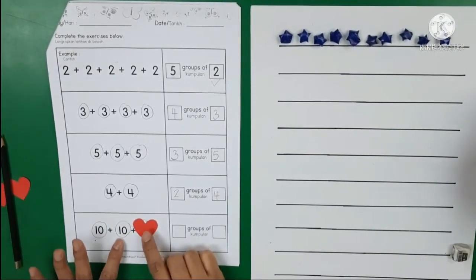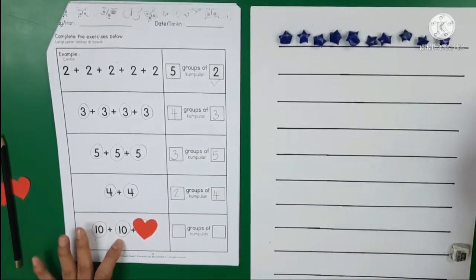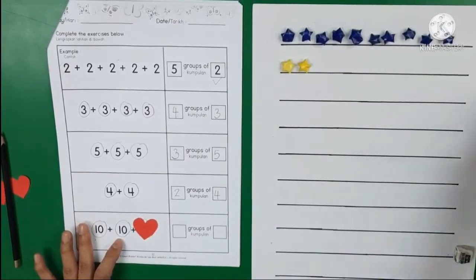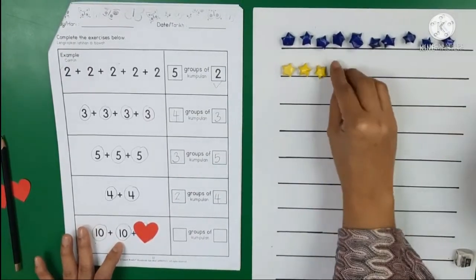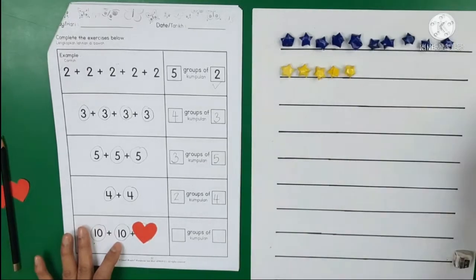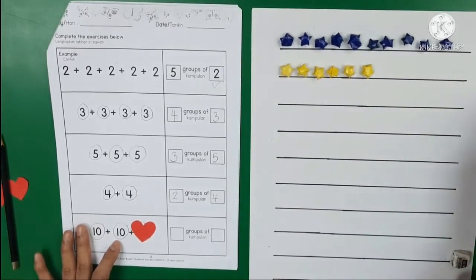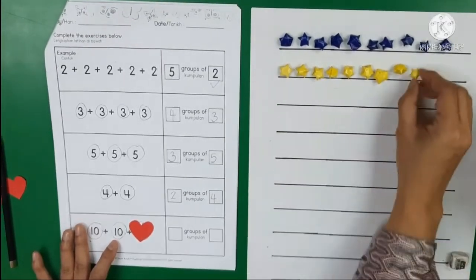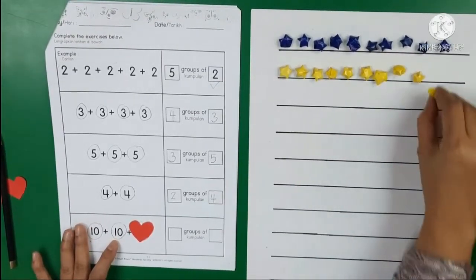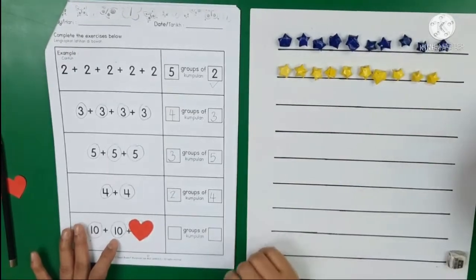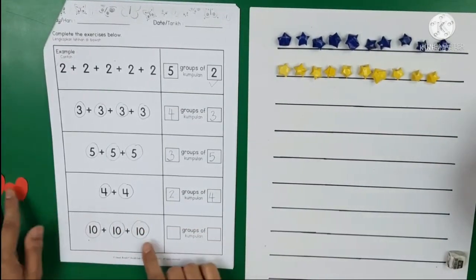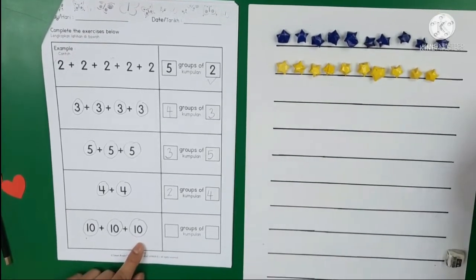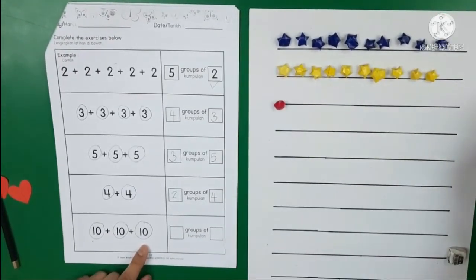Plus 10. So we're going to add another 10 stars in the second group. 1, 2, 3, 4, 5, 6, 7, 8, 9, and 10. 10 stars in the second group. Plus another 10. So how many stars in the third group? 10. 10 stars in the third group.